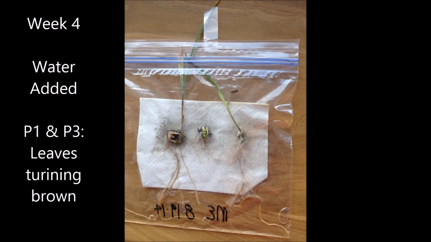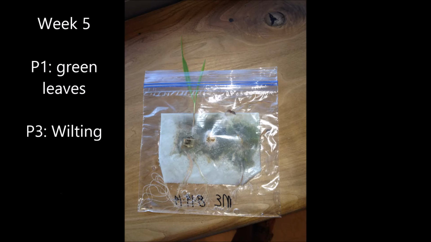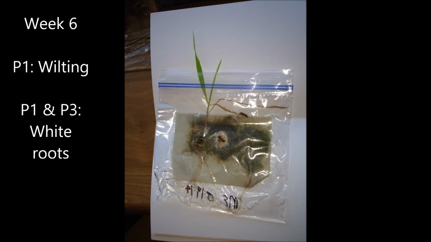During our week 3 observation, we noticed the paper towel was dry, so we added water. During our week 4 observation, we noticed the paper towel was dried out, so we added more water. The leaves for plant 1 and plant 3 began to turn brown. During our week 5 observation, we noticed a significant increase in black spots. The leaves for plant 1 were green, and the leaves for plant 3 had wilted.